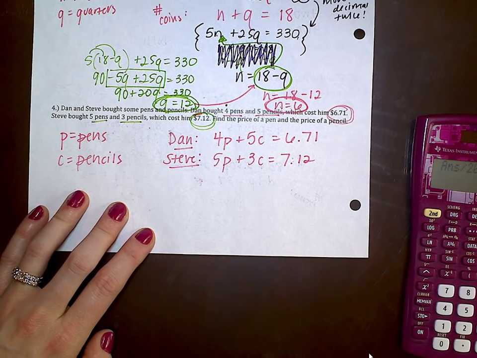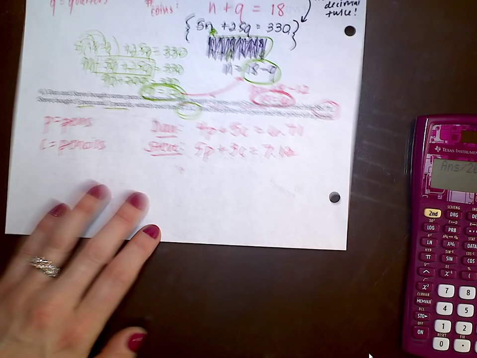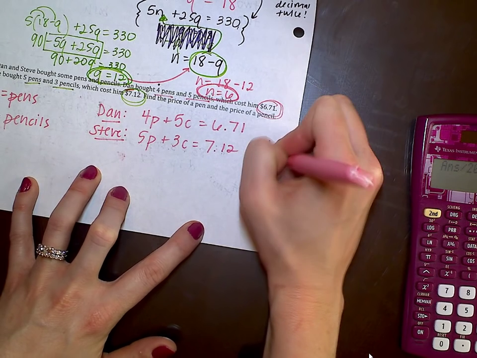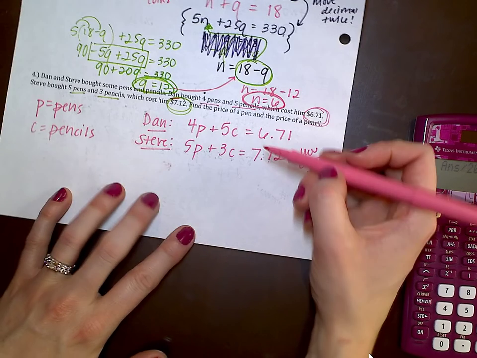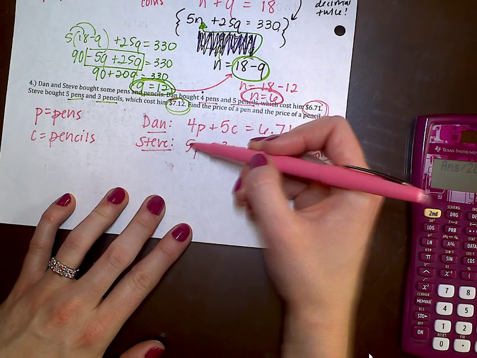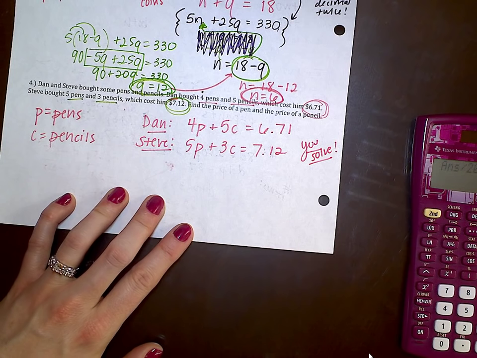Now I'd have to solve this, and that's what I want you guys to do. So you solve it. I would definitely use elimination on this because it's all lined up. You just need to get the same number in front of P or C, one positive, one negative. Okay, so figure out the price of both, and I'll check that next time.